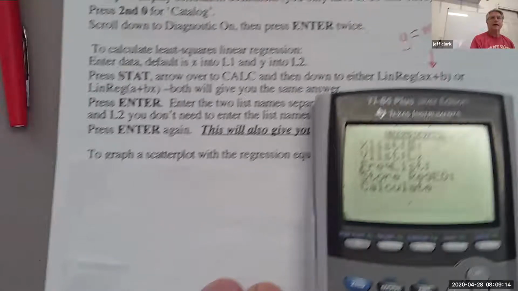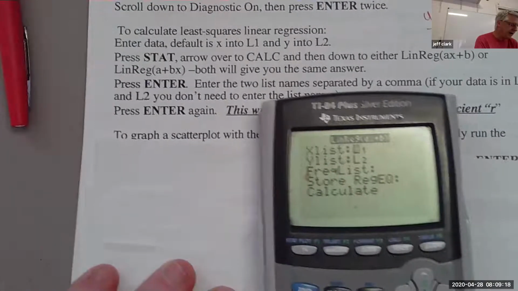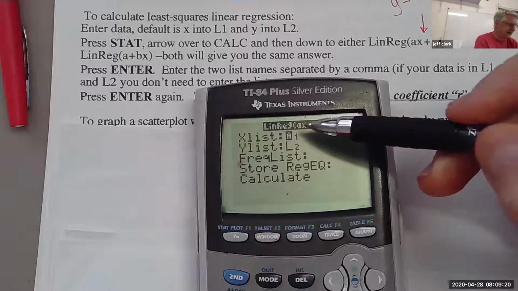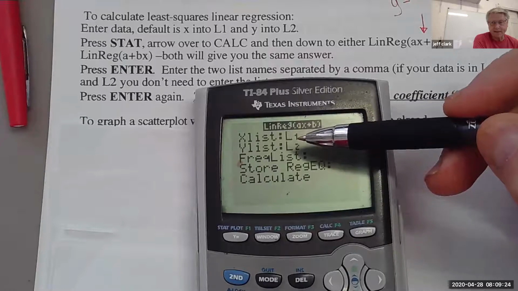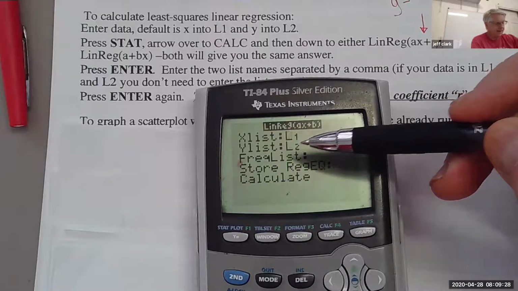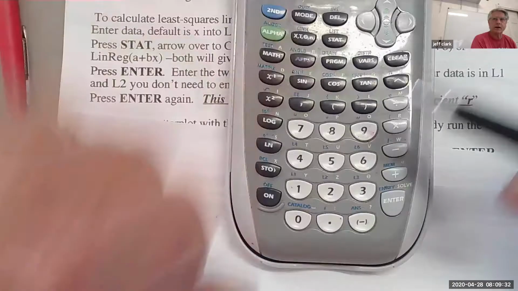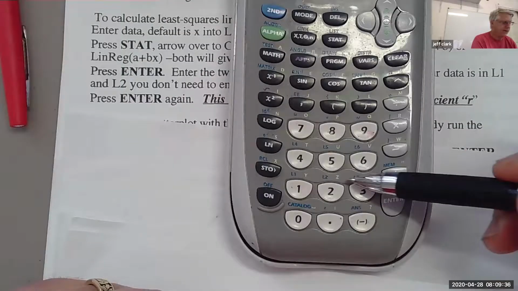Make sure that list 1 is highlighted as list 1. If it's not, then email me and I'll help you find where to find list 1. I can tell you right now, if it's not saying list 1 right there, there it is, it's blue. You can change it, and there's list 2 if you needed.